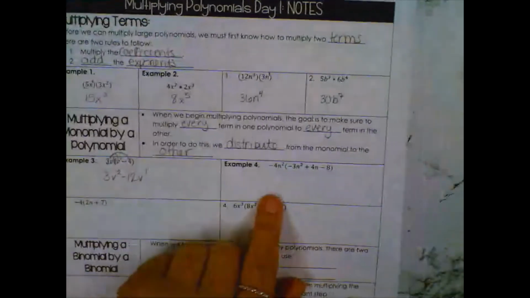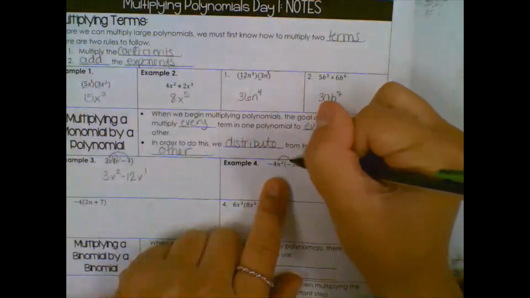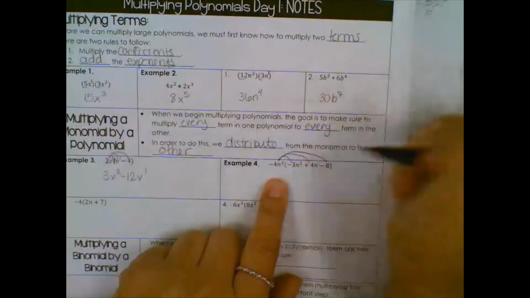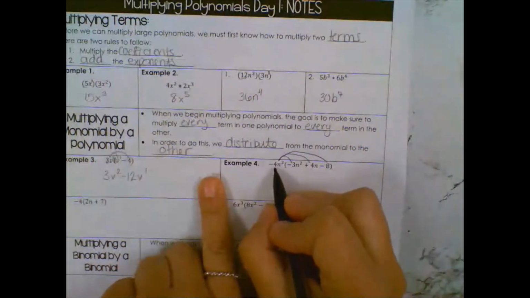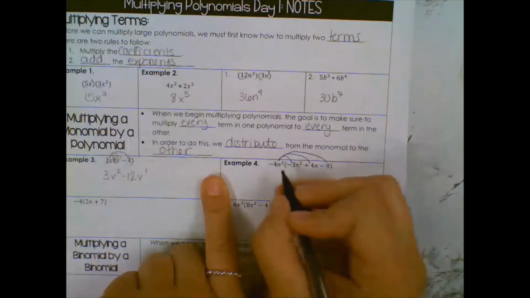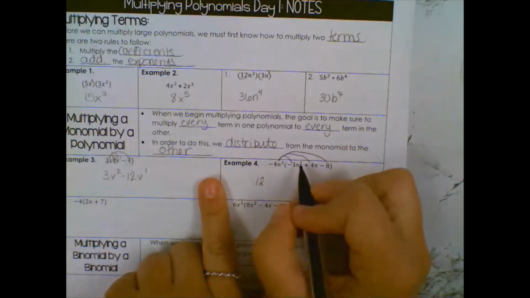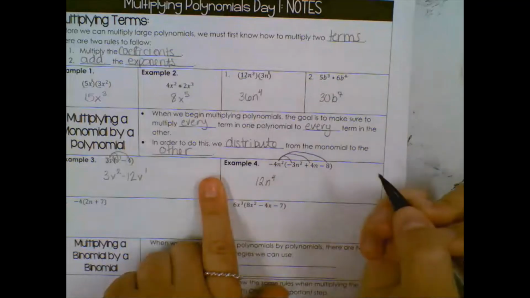So I'll do another one with you guys. Negative 4n squared needs to be multiplied to every single term in the other polynomial. So we draw our pathways and we start at the beginning. Negative 4 times negative 3 is going to be a positive 12. And then we add the exponents. 2 plus 2 gives me 4.